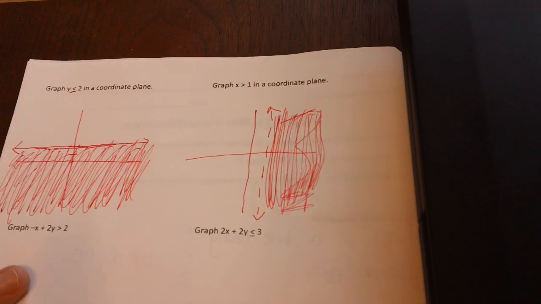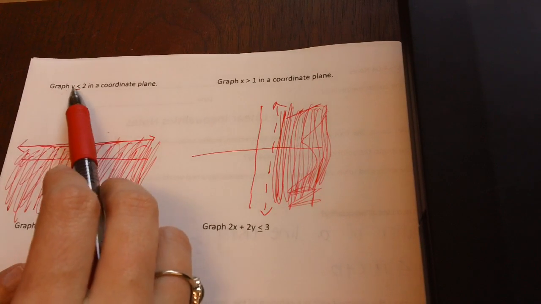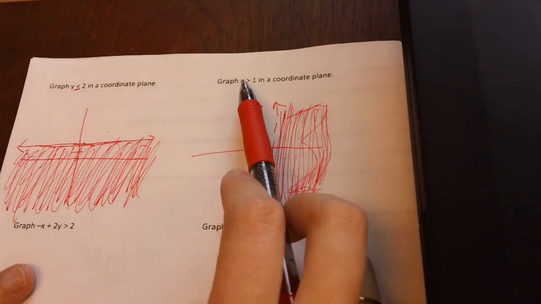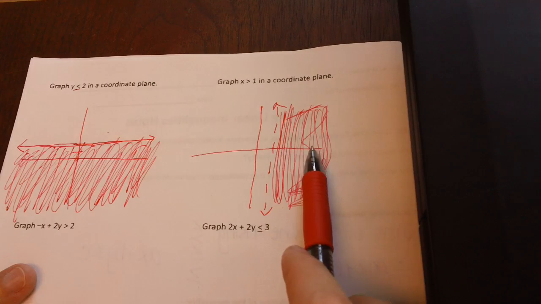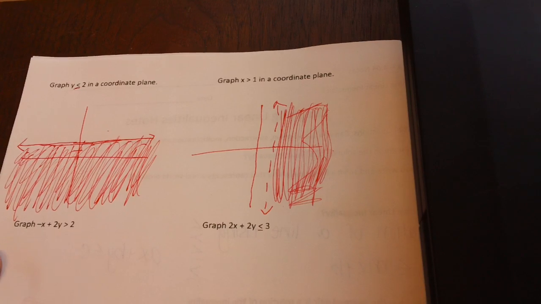Now, we can also use logic and common sense to see if these make sense. Y is less than 2. Well, here's everything less than 2. X is greater than 1. All of these numbers are going to be greater than 1. So they do make sense in a logical way. Let's try some more difficult ones.